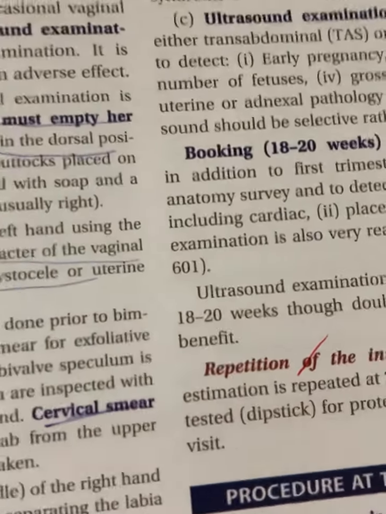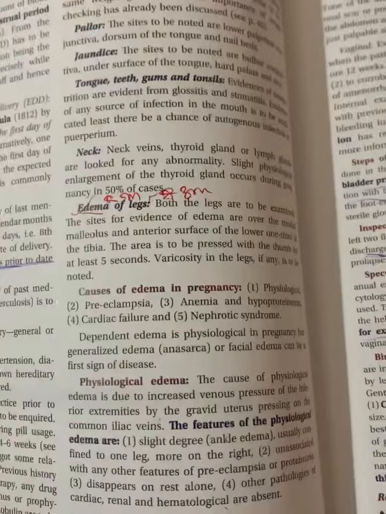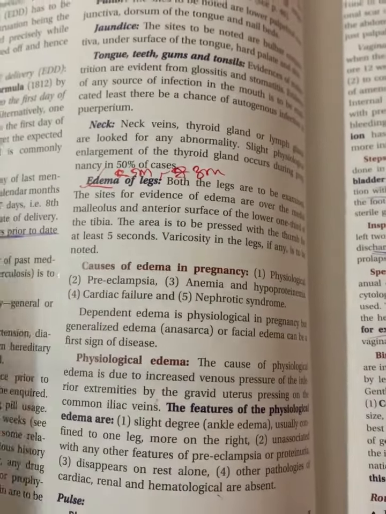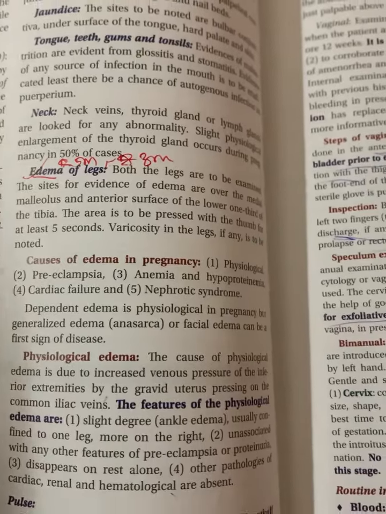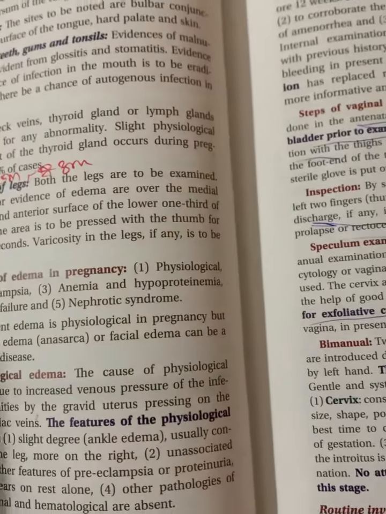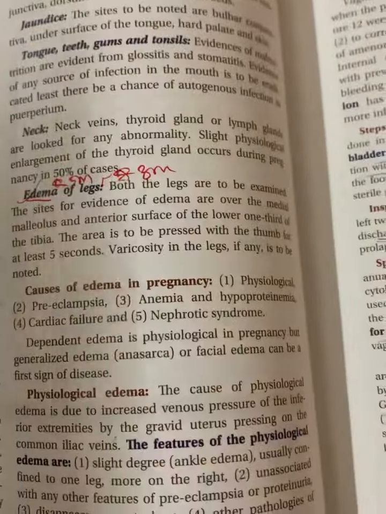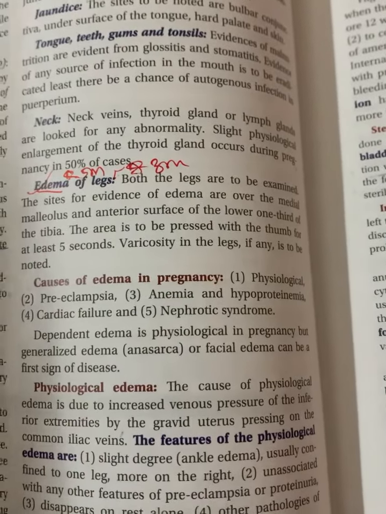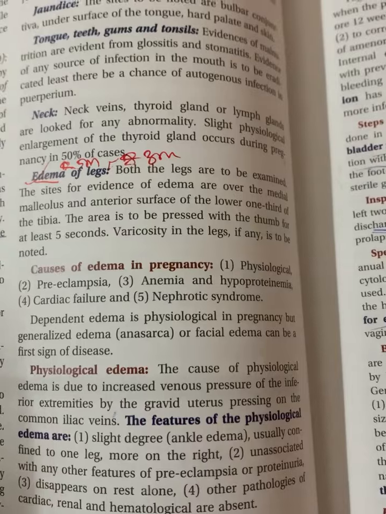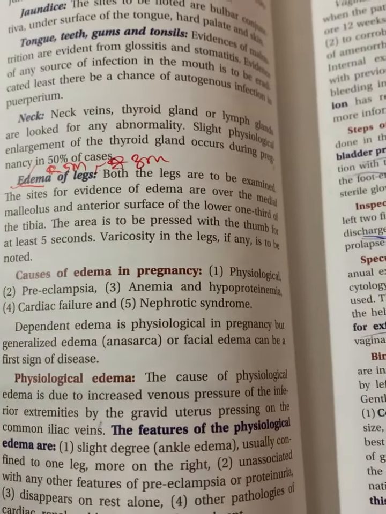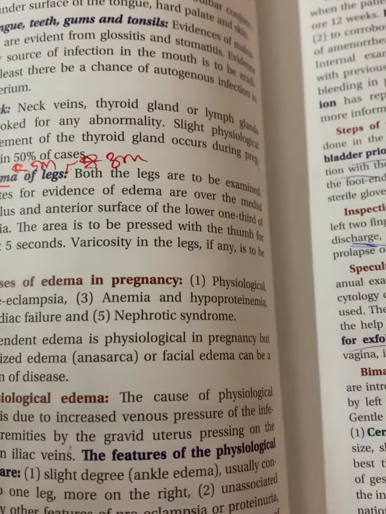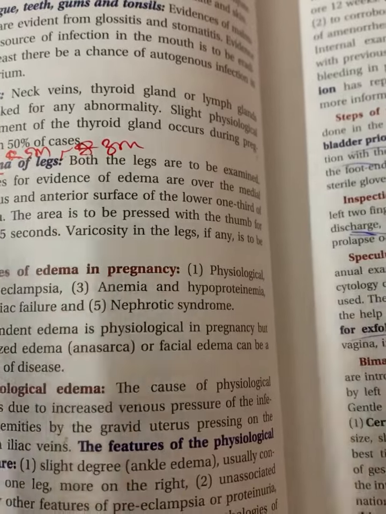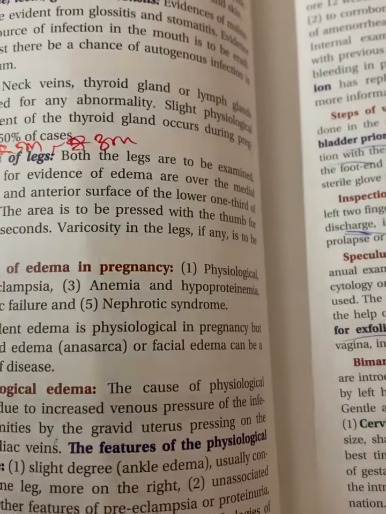Now coming to edema in pregnancy. Edema is basically swelling which is evident. Edema is fluid which is present in the extracellular compartment, and edema can be in different degrees. If it is present, usually it's present in the legs in pregnancy. Now in pregnancy there can be two types of edema, physiological and pathological.